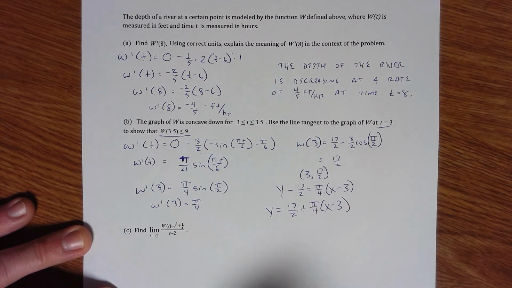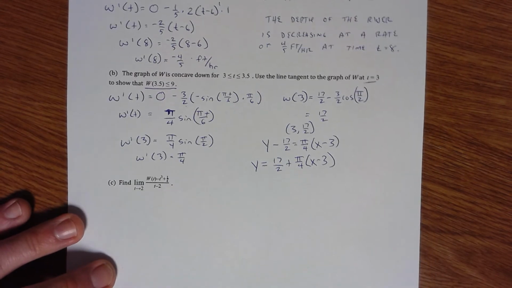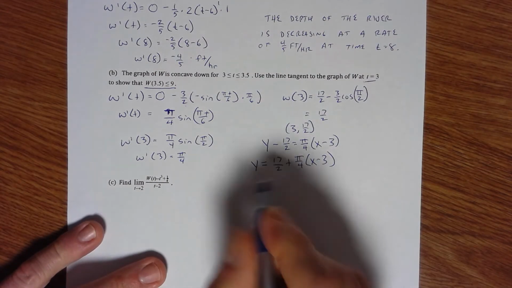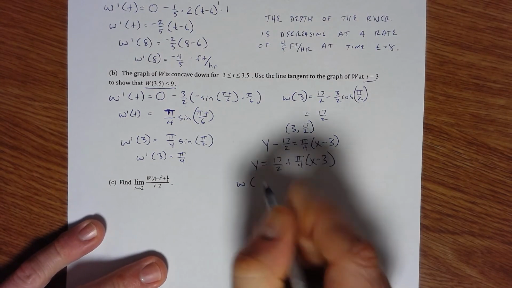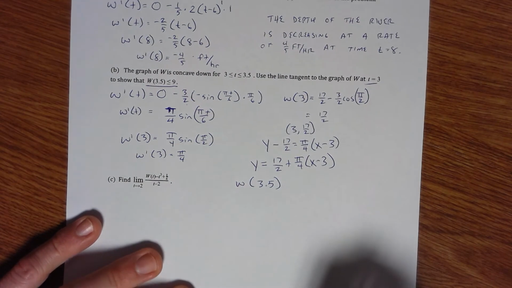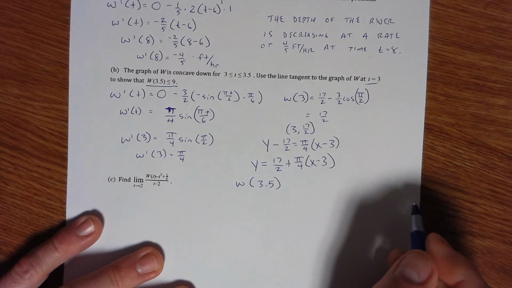So there is your tangent line equation. What I'd like to do is find the tangent line approximation. So I'd like to find an approximation for the function using the tangent line at 3.5.